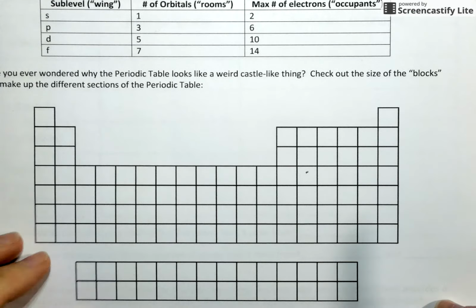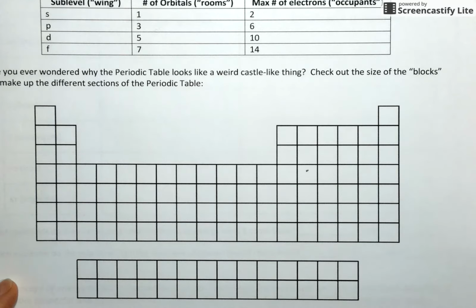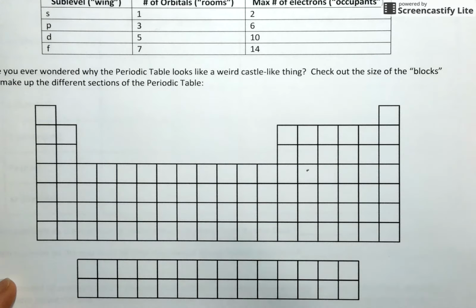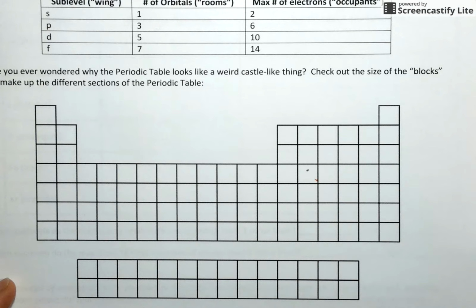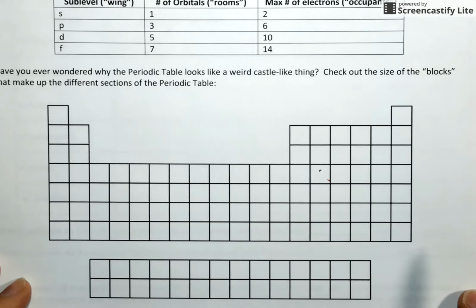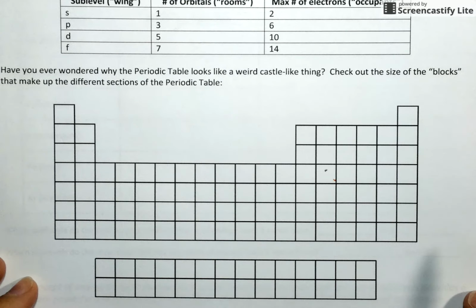And if you'll notice, on our periodic table, if you ever took a look at this without understanding Schrodinger, it seems like the shape of the periodic table is pretty random. Kind of looks like some weird building or castle or something with like little turrets and big globs and sections. But we're going to start breaking it down to try and figure out why it looks the way it does.